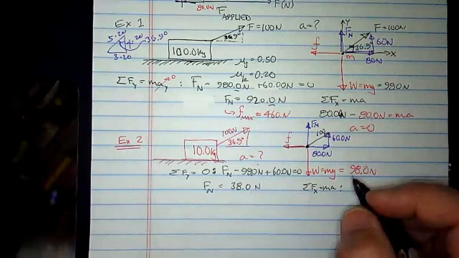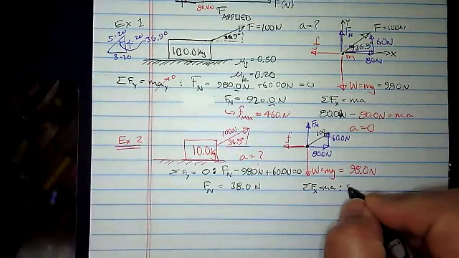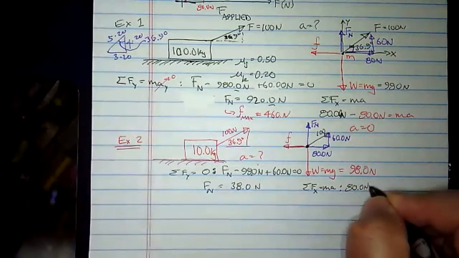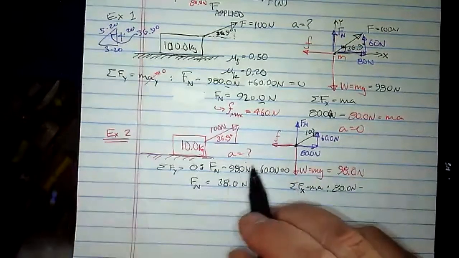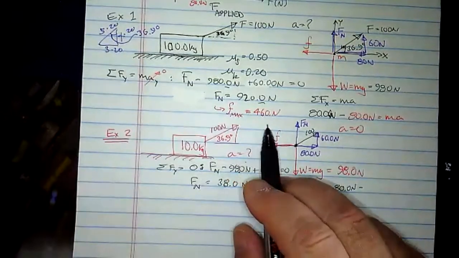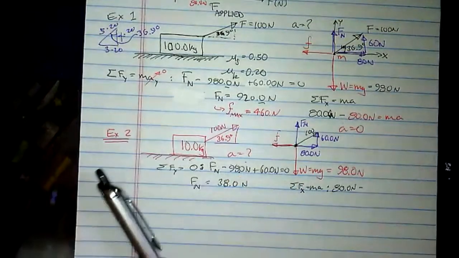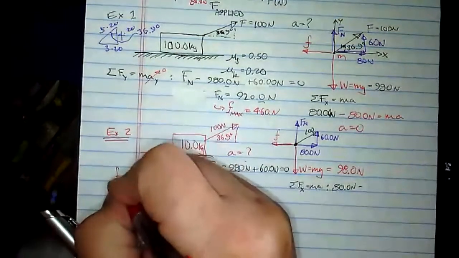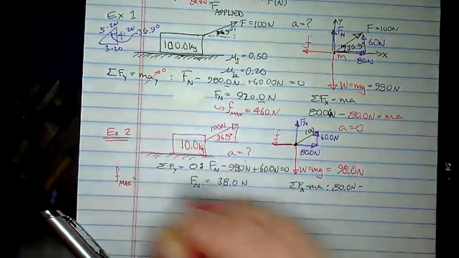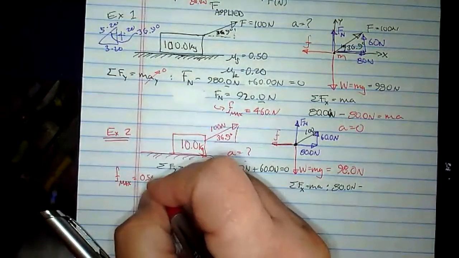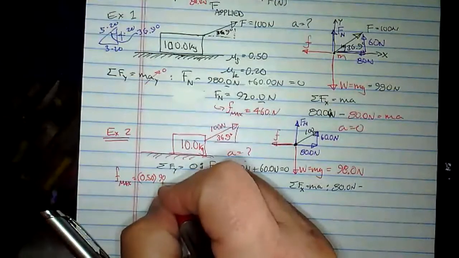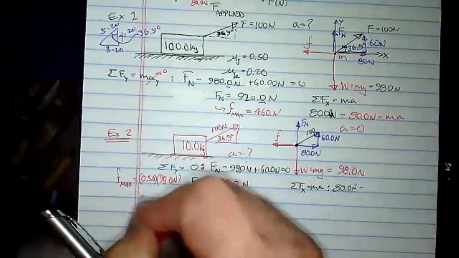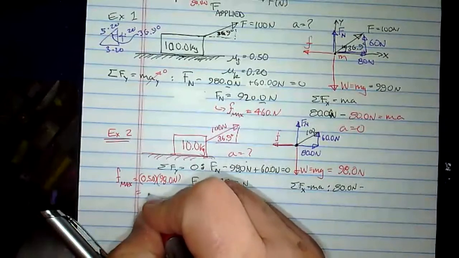So the total force now is going to be 80 newtons minus 0.2 now, because we exceeded the 19. F max in this case is equal to 0.50 times 98.0 newtons. And that's equal to, of course, 45.